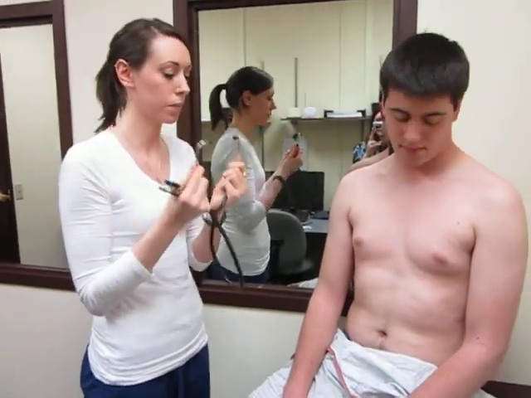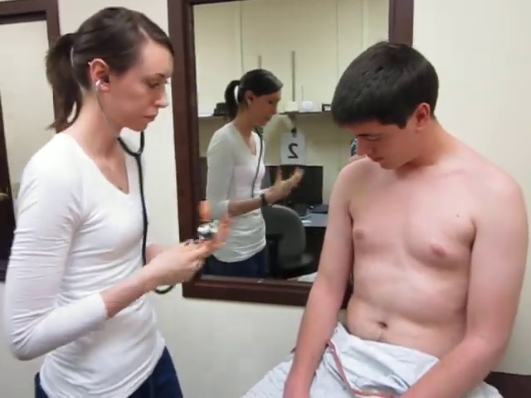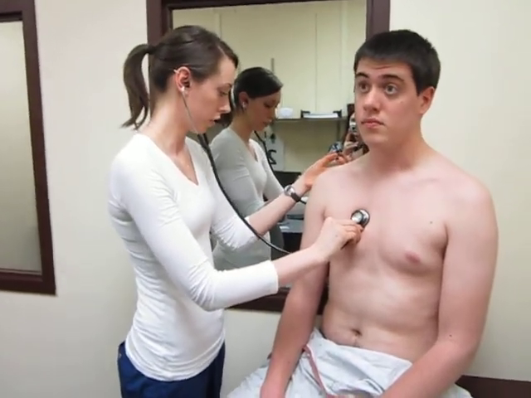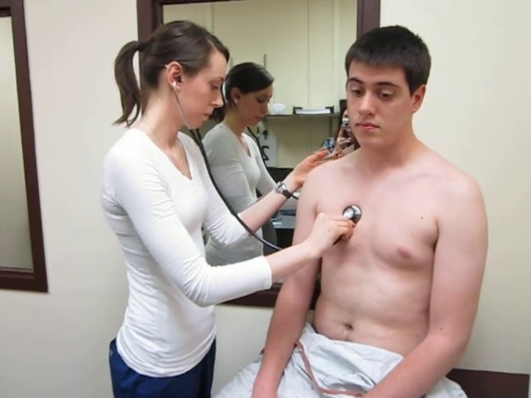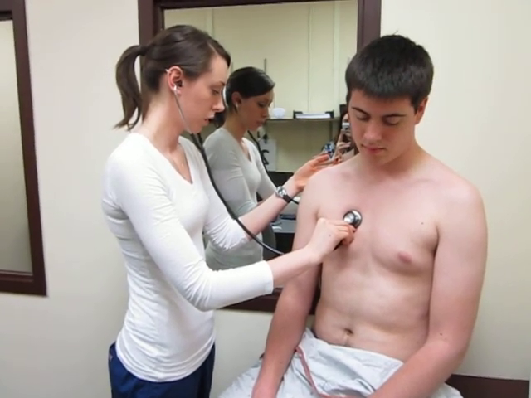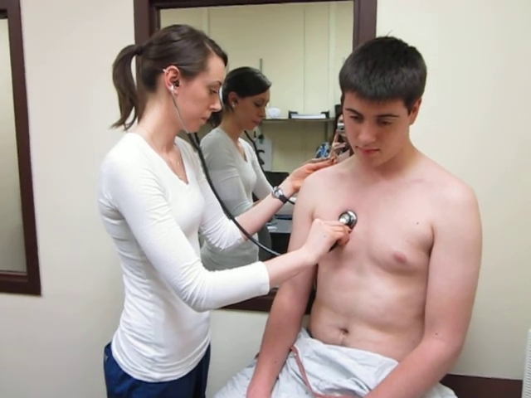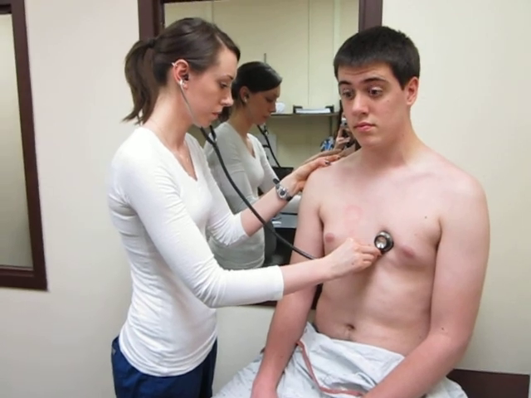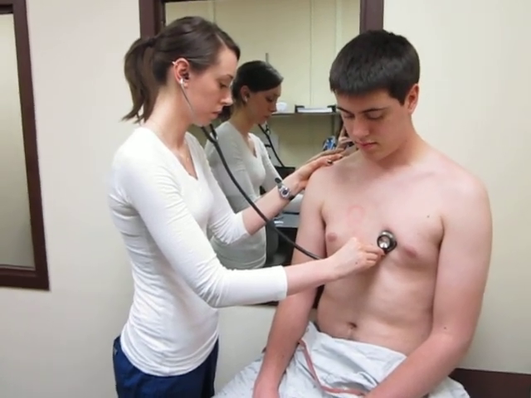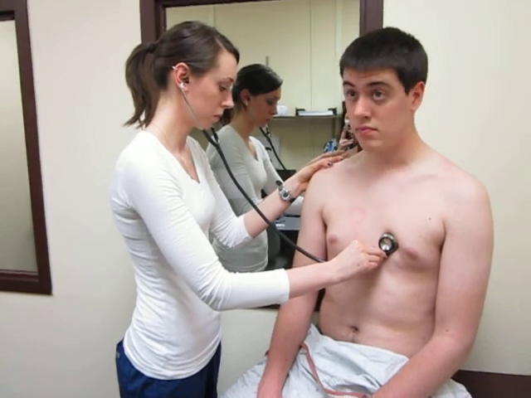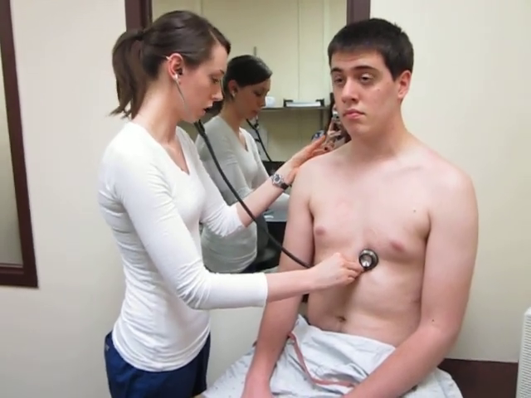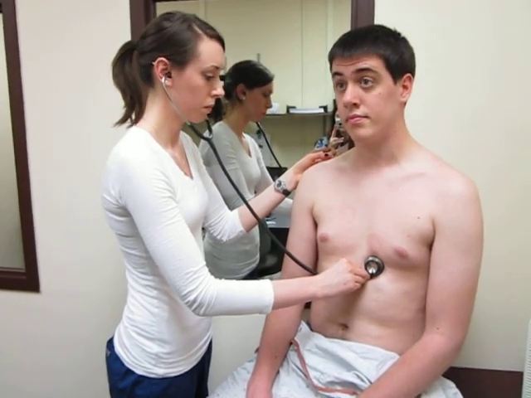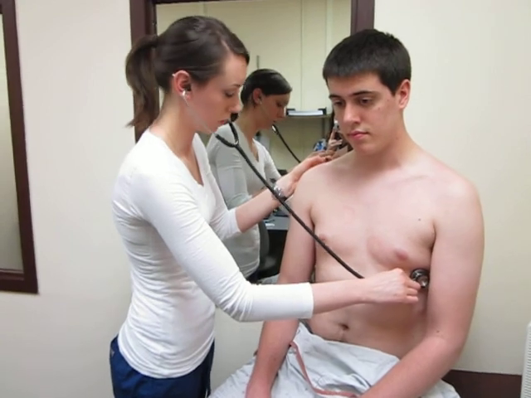So first, using the diaphragm of my stethoscope, starting at the aortic position and listening for 30 seconds. Next, moving to the pulmonic position. Then the tricuspid. And finally, the mitral.